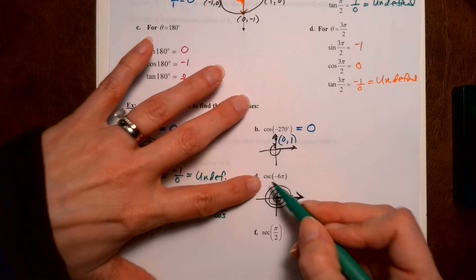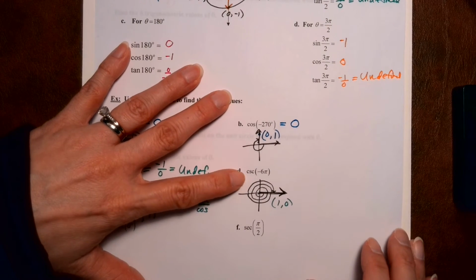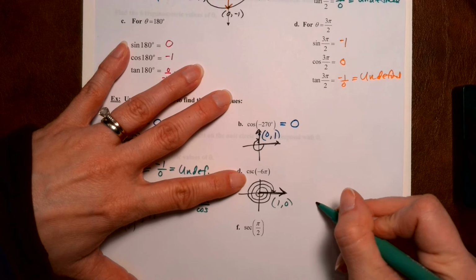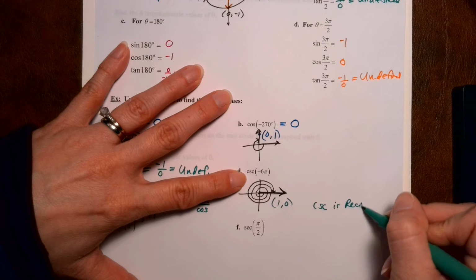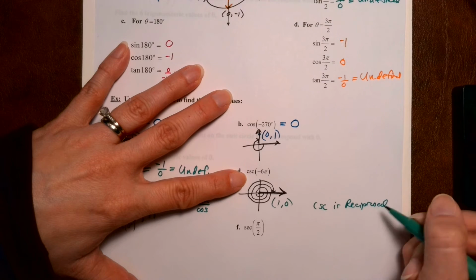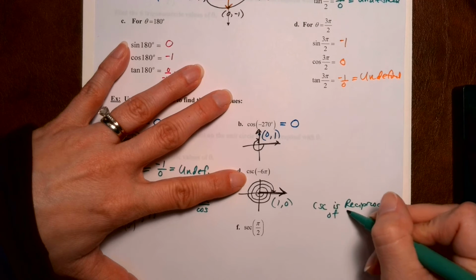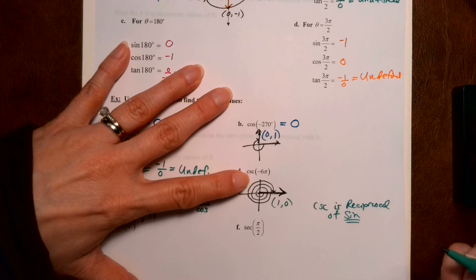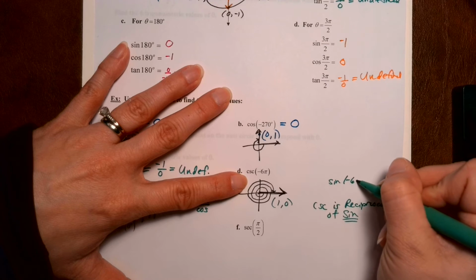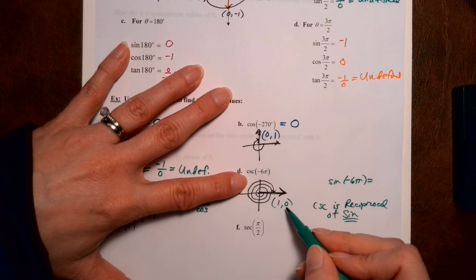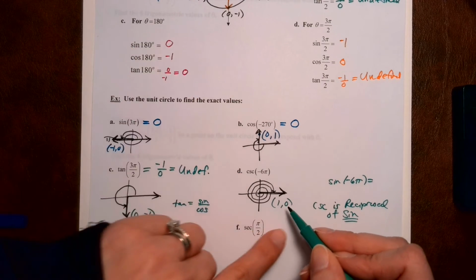Now, how do you do cosecant? Cosecant is the reciprocal of sine. Maybe what I'll do is just say the sine. Okay, so the sine of -6 pi. When I say sine, you say the y value.